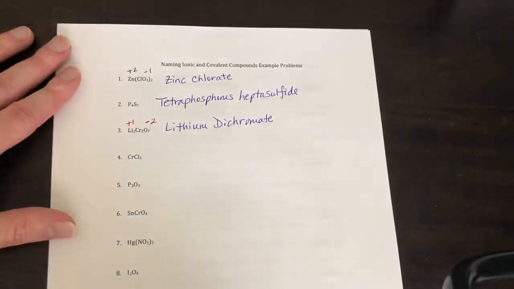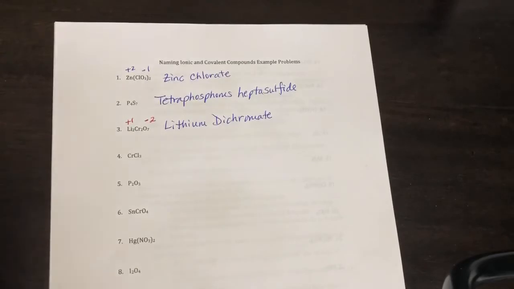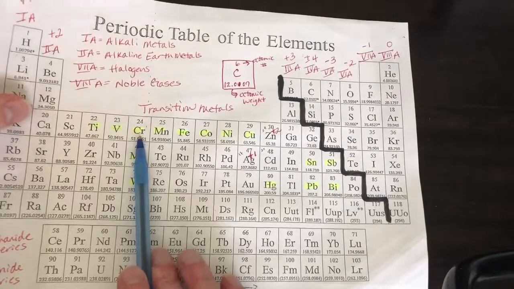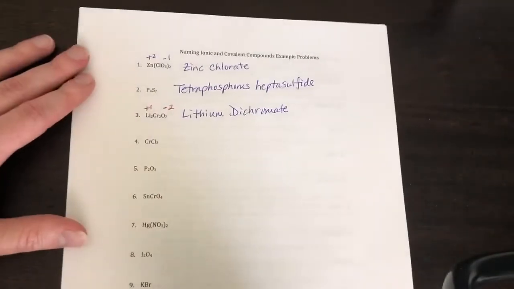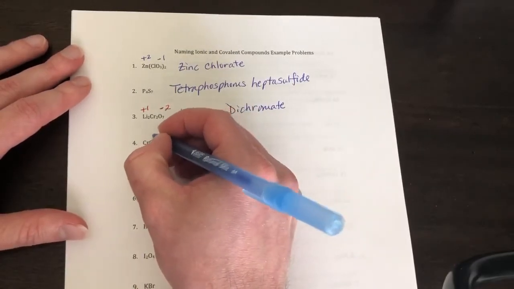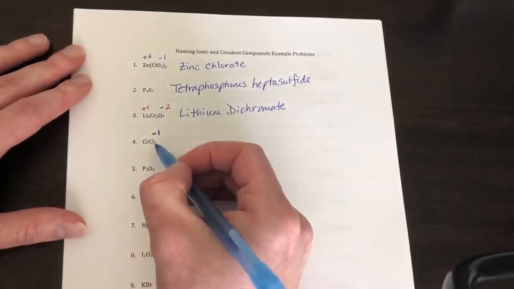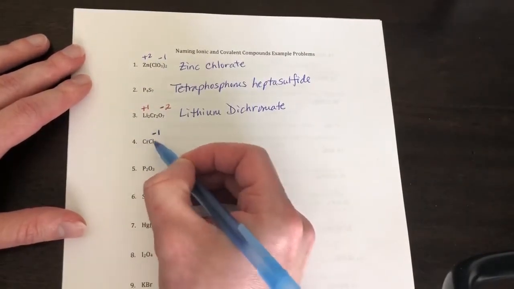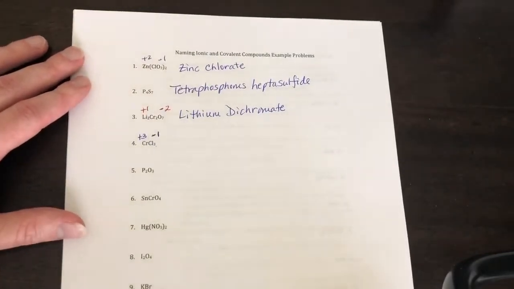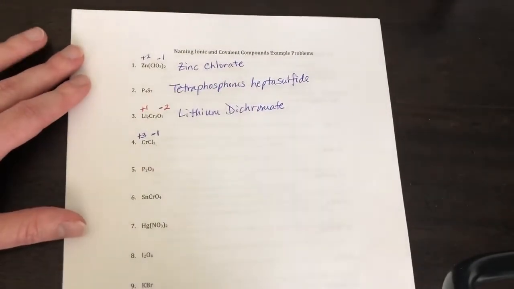Okay, CrCl3. Cr is chromium. So we're going to go to our periodic table. Chromium is one of the ones we highlighted, so it's going to have a Roman numeral. How do I get that charge? Well, chlorine always has a -1 charge. If I wanted to crisscross or reverse the crisscross, this 3 would go back up here. That's what I call reversing the crisscross.